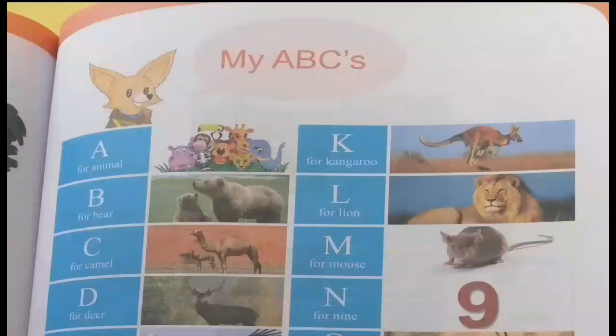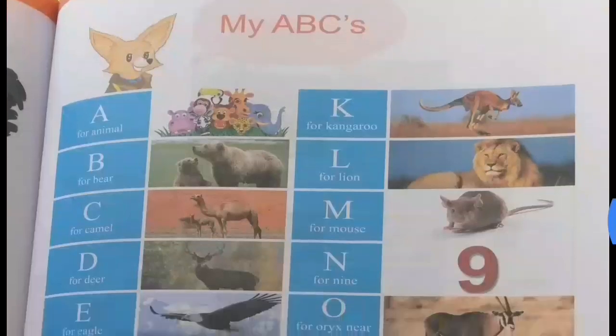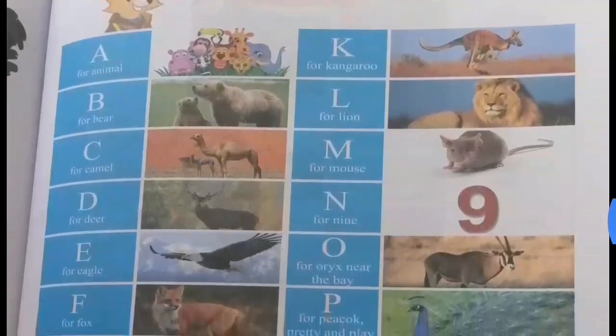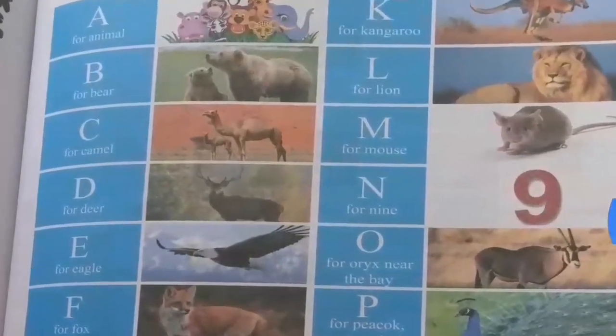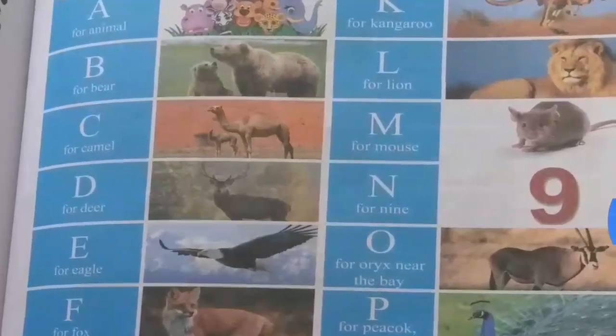Animal حيوان. B for bear بمعنى دب، bear. C for camel, جمل. D for deer بمعنى غزال، deer.